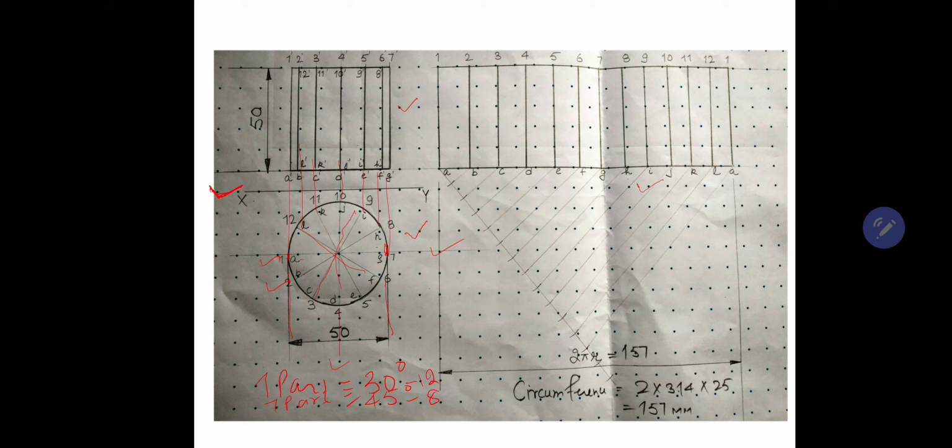And what is the given height of the cylinder? The given height of the cylinder is 50 mm. Now you have to extend all these lines with 50 mm height, so that you will get the front view of a cylinder. If you observe a cylinder from its front, you will get the shape of a rectangle, right? I already discussed this concept in the classroom. So this one is the front view of a cylinder.